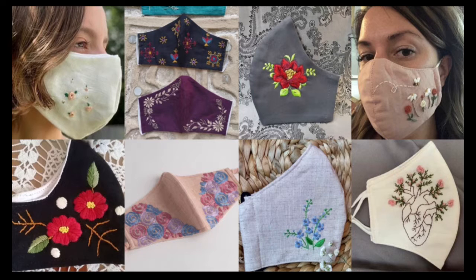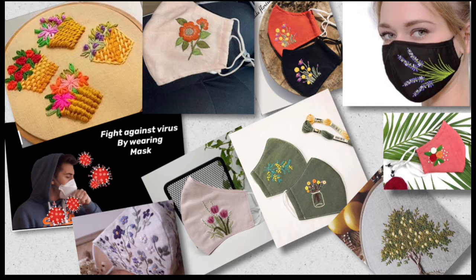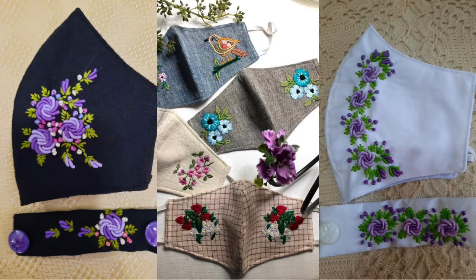So friends, now these are all beginner hand embroidery design ideas with very easy hand embroidery stitches, and you can use these hand embroidery patterns for a various number of reasons.